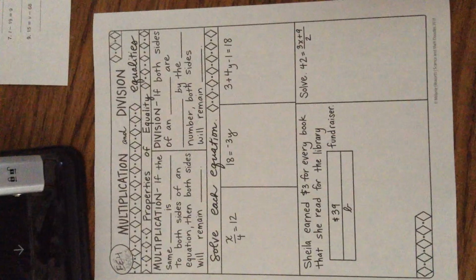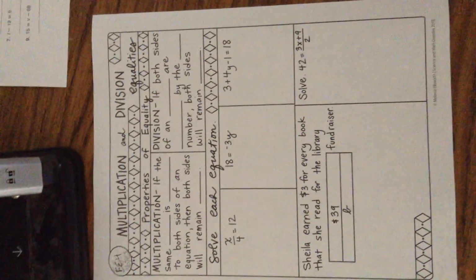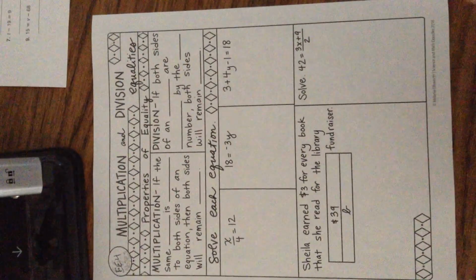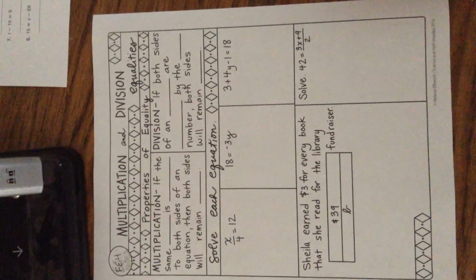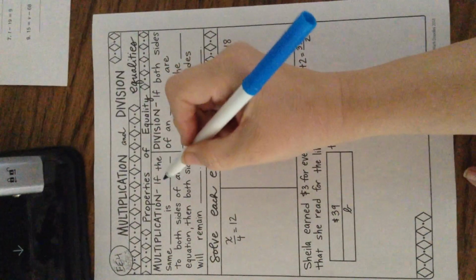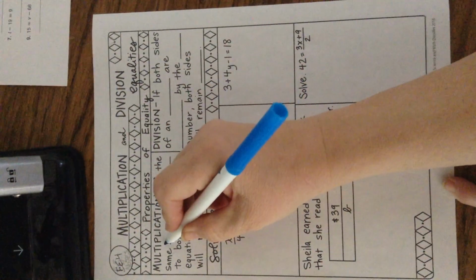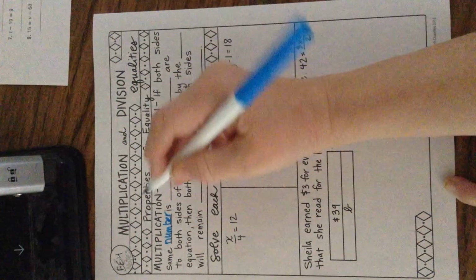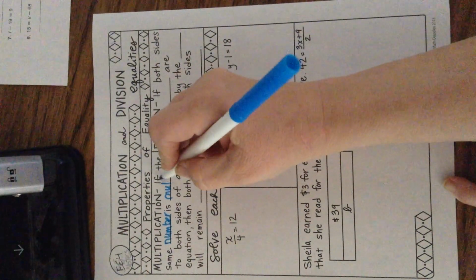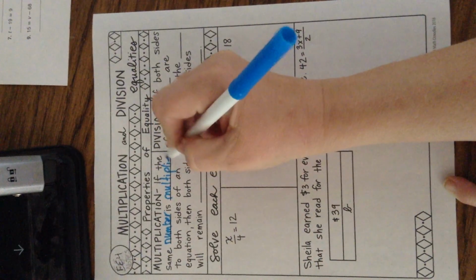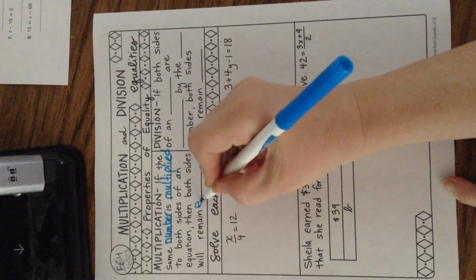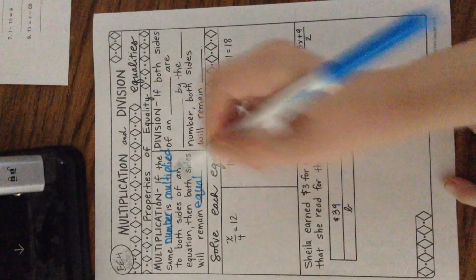We've got EE4 right in front of us, and this is what we're going to do: multiplying and dividing our little equations, equalities. If the same number is multiplied to both sides of an equation, then both sides will remain equal.